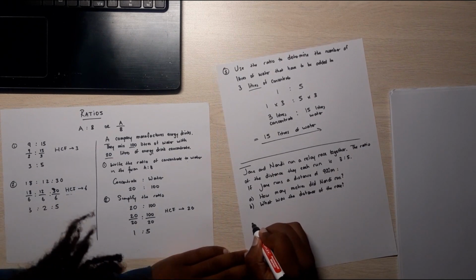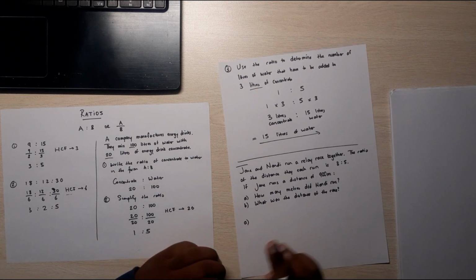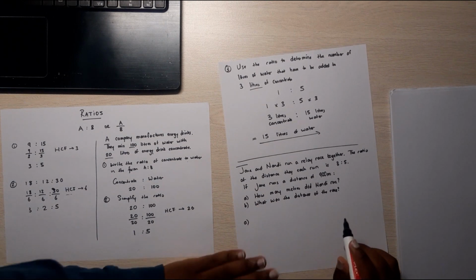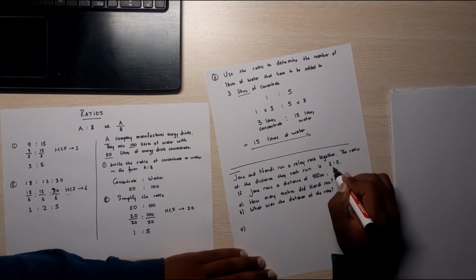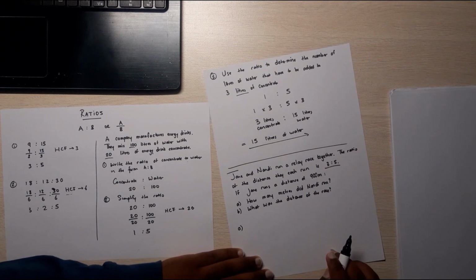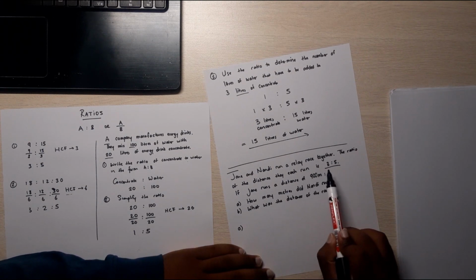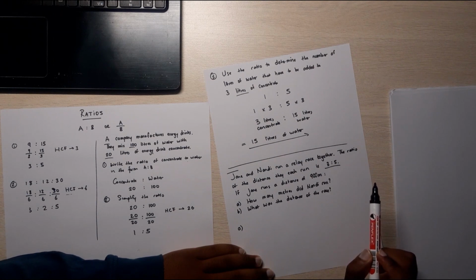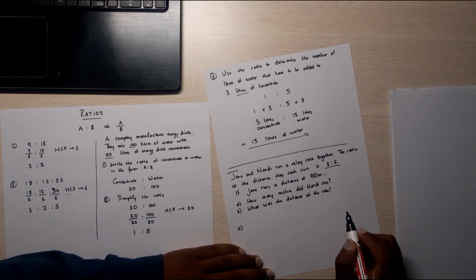Let's do A here. This is the ratio of Jane to Nandi, the distance they ran.